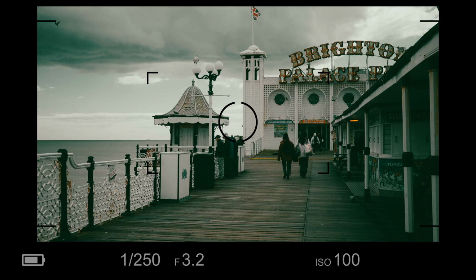If the camera thinks the shot will be underexposed at those settings, it'll automatically bump up the ISO to brighten things up, but only up to the maximum ISO of 3200 that you've set. This way you can focus on composing your shots while the camera takes care of the exposure, keeping your shutter speed fast enough to avoid blur.